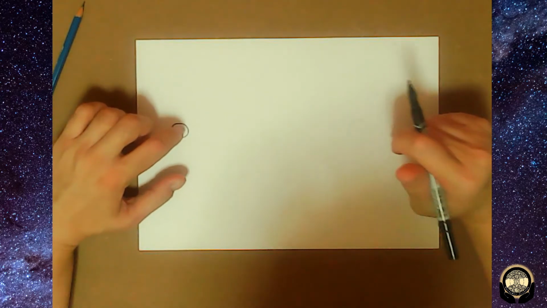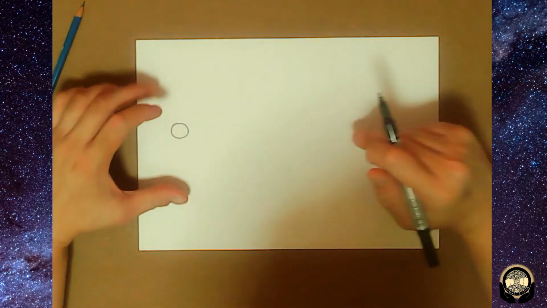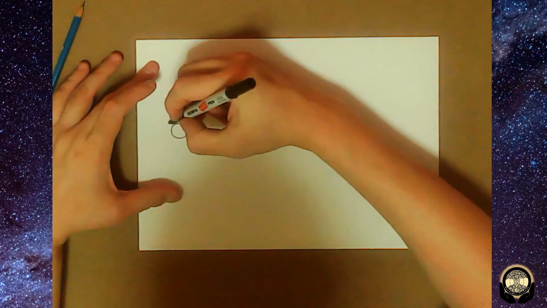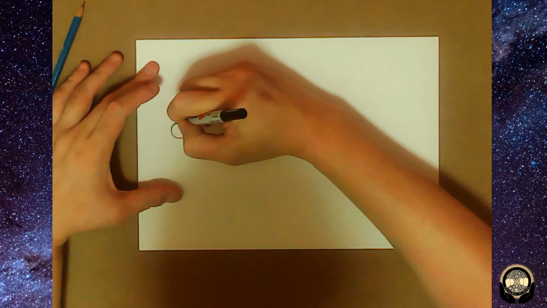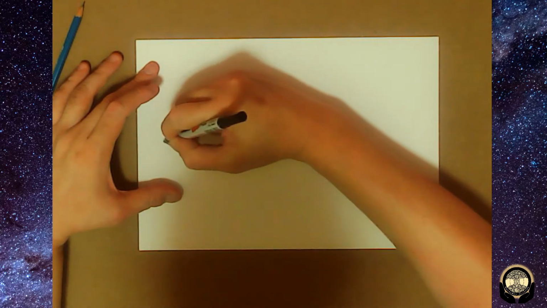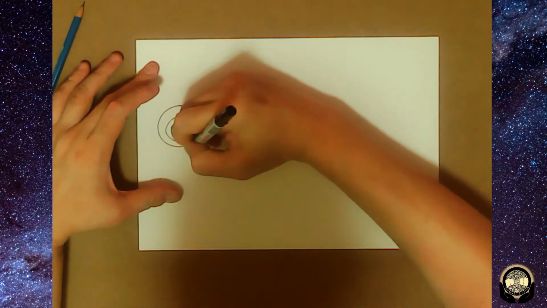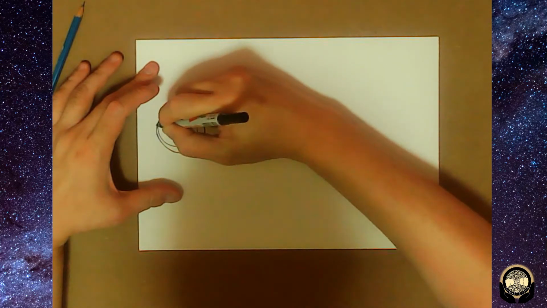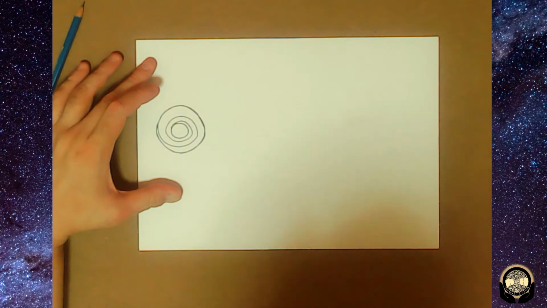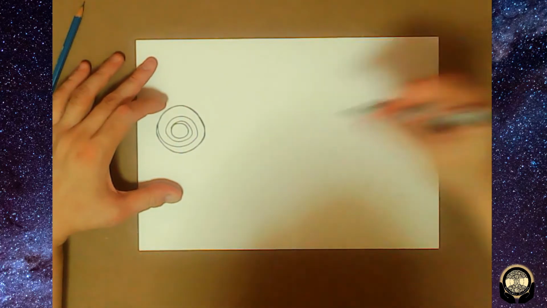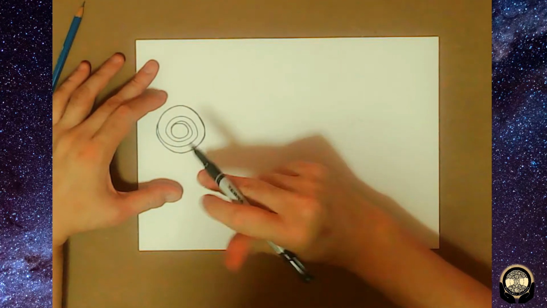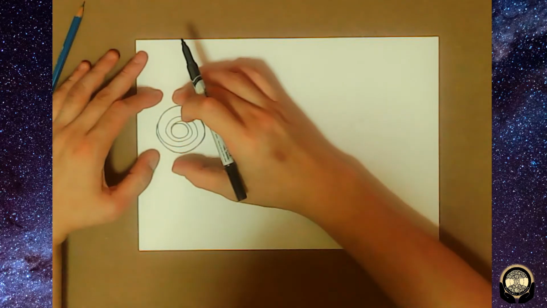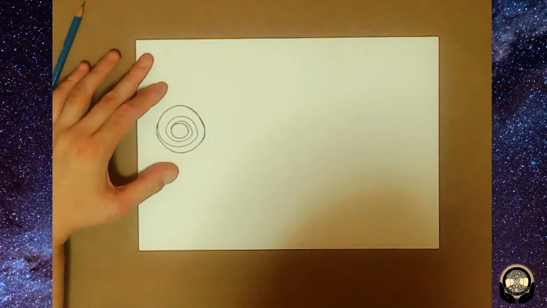You want this circle to be larger than this one, for sure. Okay, so you attenuate it. Now we're not drawing spirals, we are changing the size of the circle, and you can make it bigger if you want. Alright?